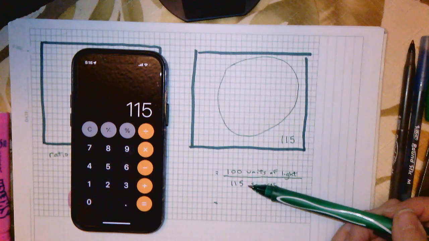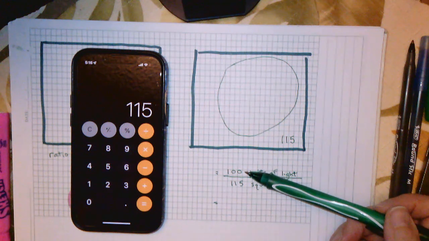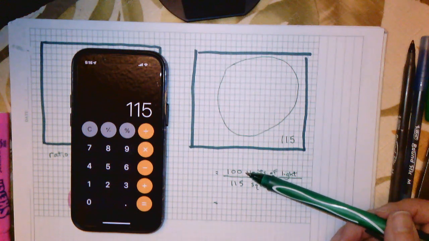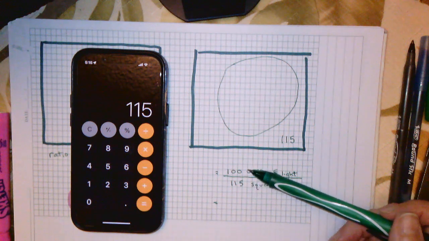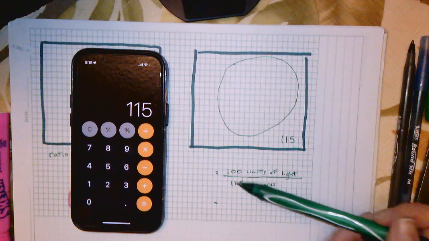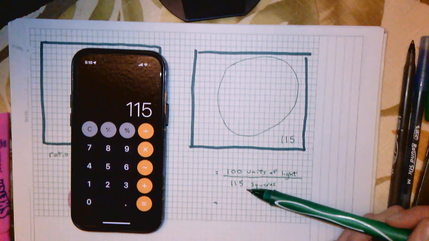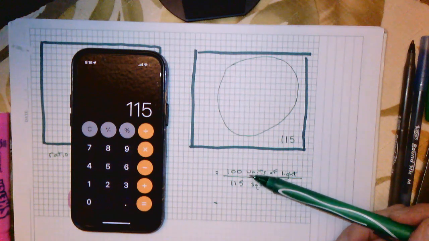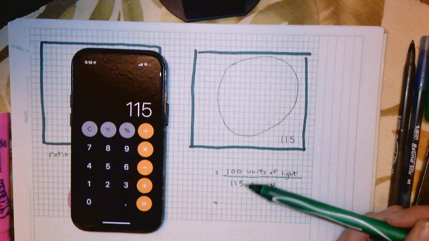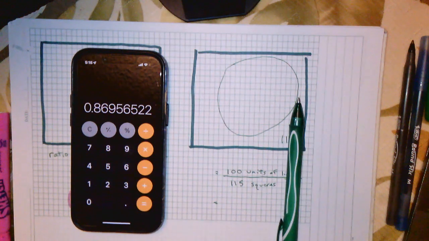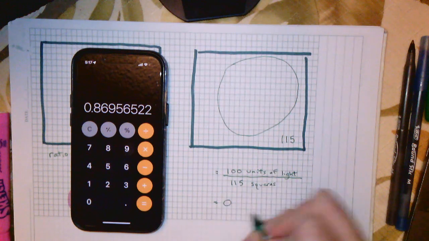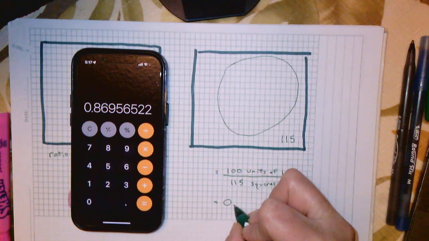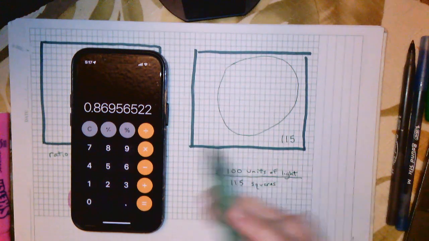If I look at this, my numerator is a smaller number than my denominator. My denominator is a larger number than my numerator. So I know that I need 115 115ths to be 1. So it's not quite 1. It's almost 1, but it's not quite 1. Let's see what it is. Oh, it's this huge crazy number. And if you remember, I said whenever we're doing math with what we're doing, you can always round to the nearest tenth.